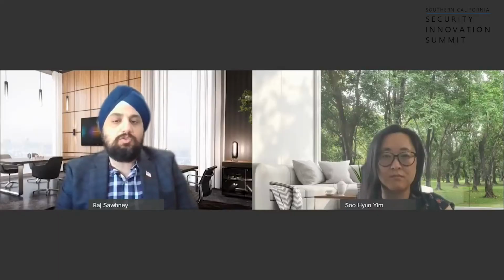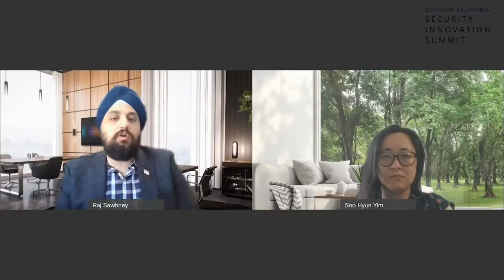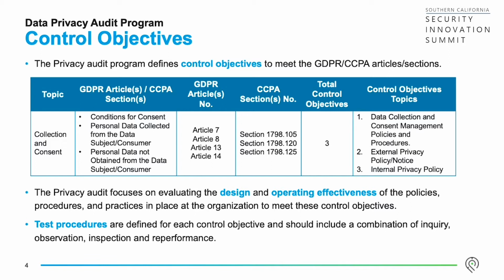And if you go one step further, we've actually mapped out the control objectives that tie back to the subsections, which then tie back to those risk areas. For example, collections and consent as highlighted in our deck.